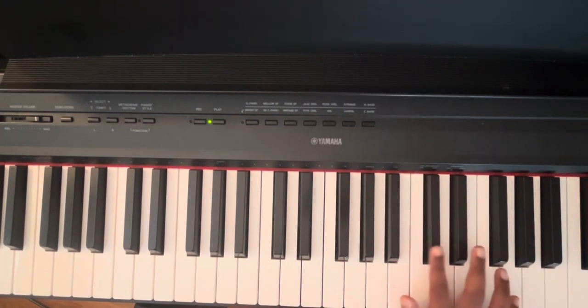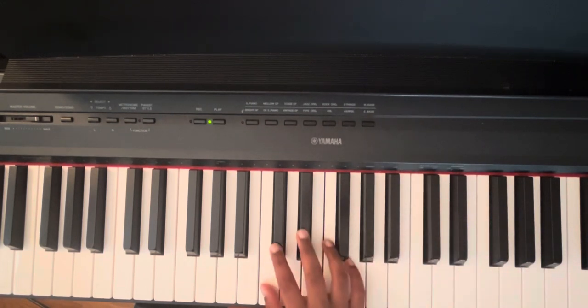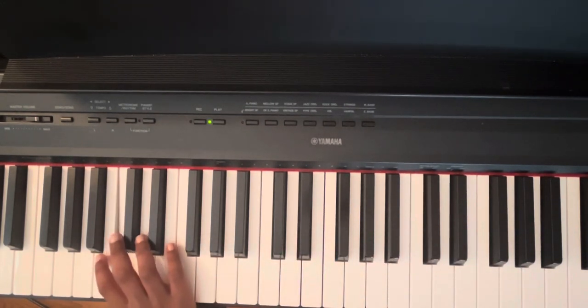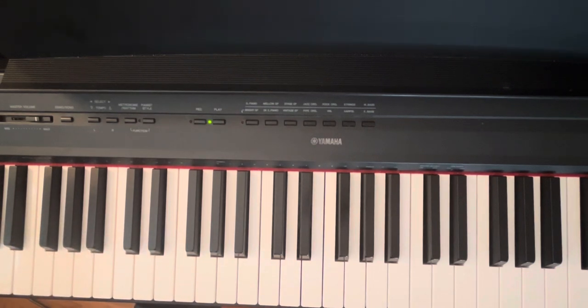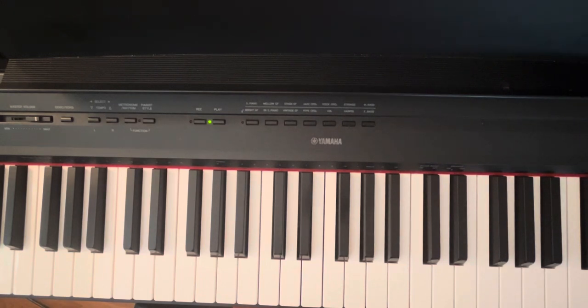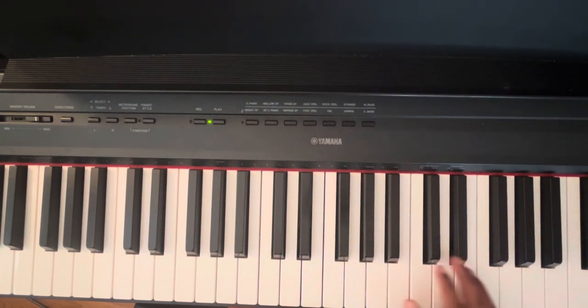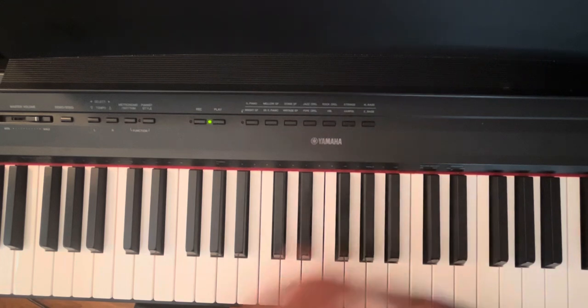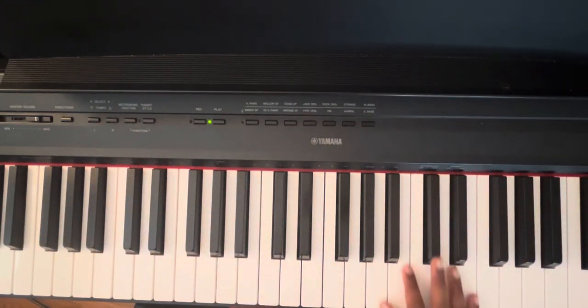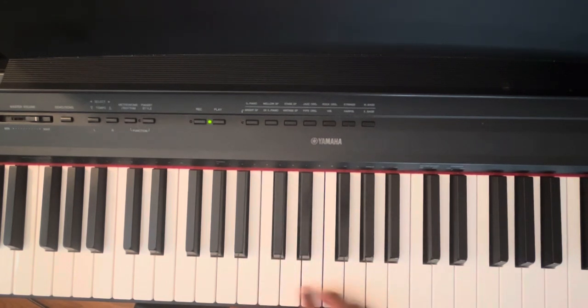So just before this first black key, we'll have the note C. For every group, C is always in the same place. So for this group, C is here. For this group, C is here. So that is C.